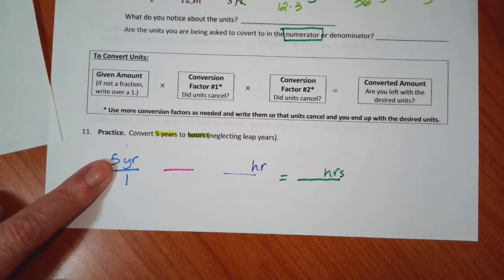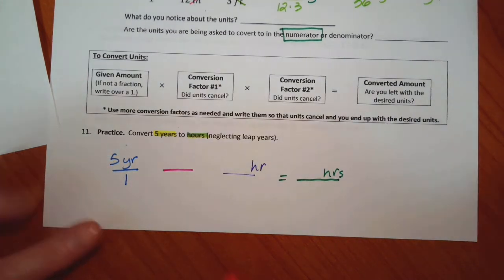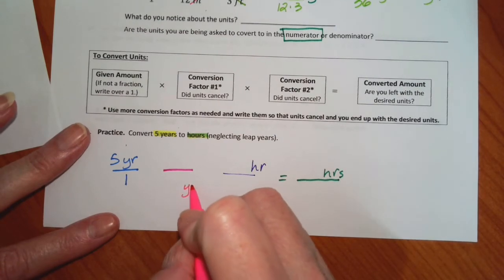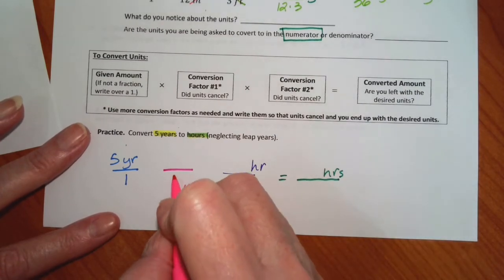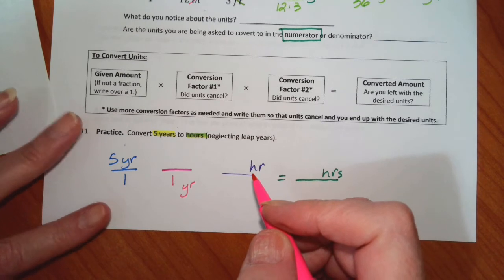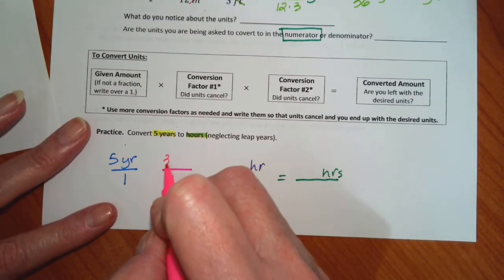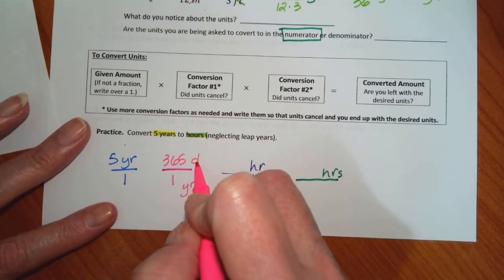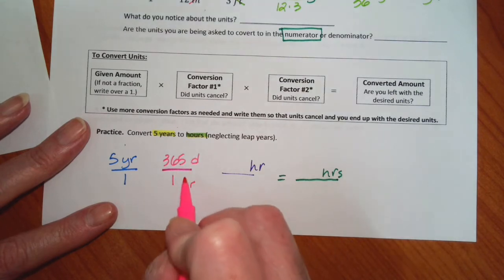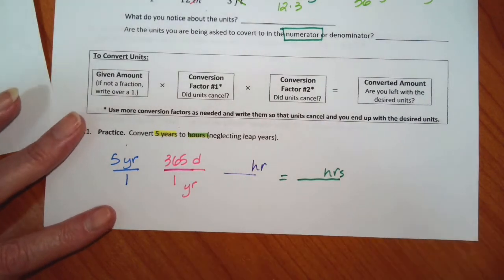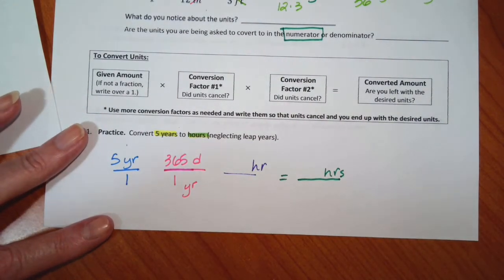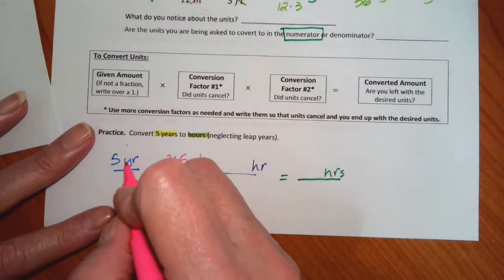The first one here, I want to get rid of the year. So I know from my table that 1 year is equal to 365 days. Okay, so yay, with that I got rid of the years.